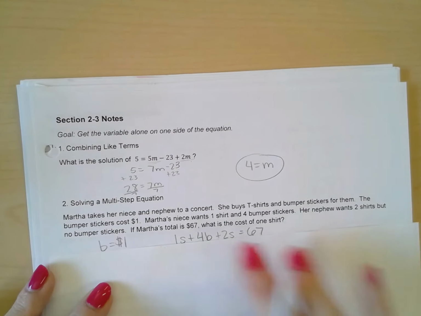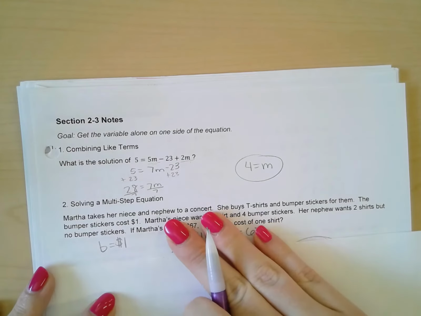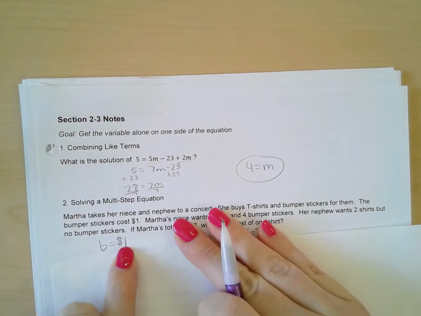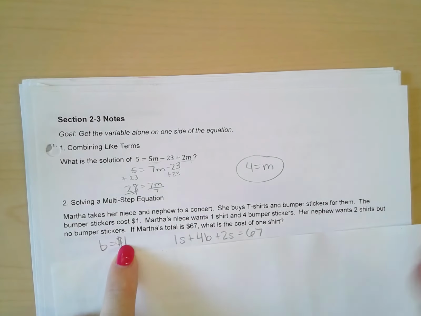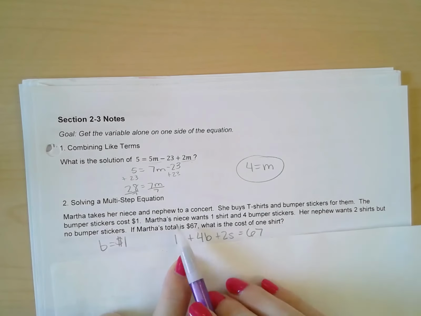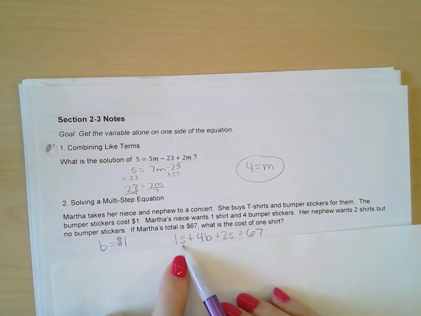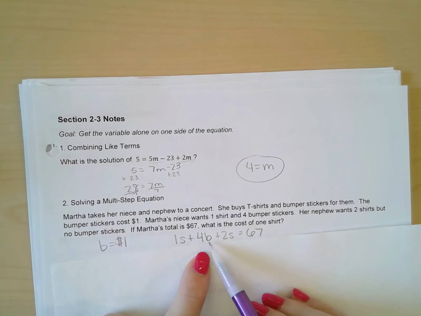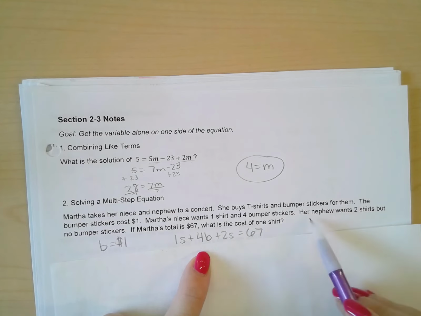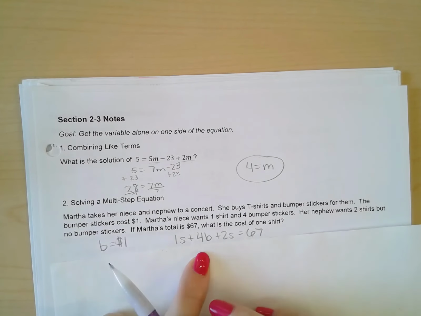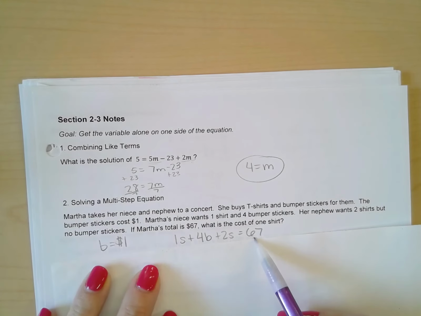So what you do is you kind of pull out information. So a bumper sticker costs $1. Okay, and then I go through and I say her niece wants 1 shirt, so 1S, plus 4 bumper stickers, 4B, plus 2S, because her nephew wants 2 shirts, but no bumper stickers. And she spent $67.